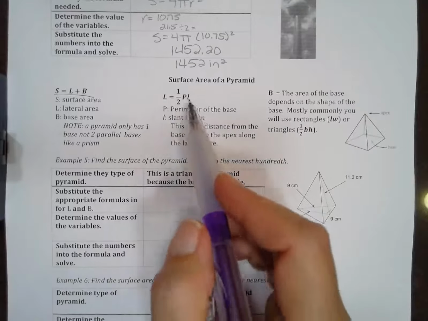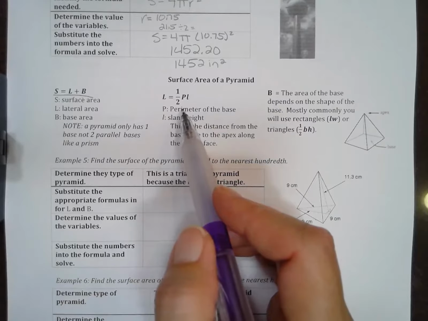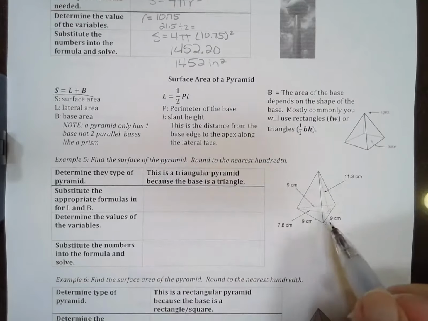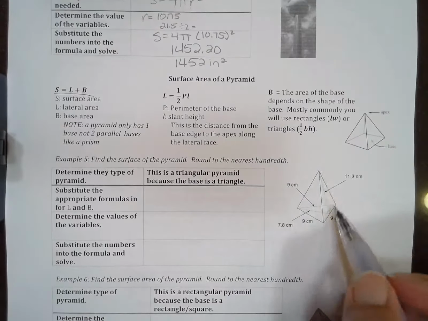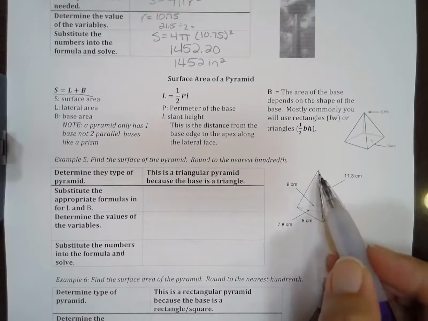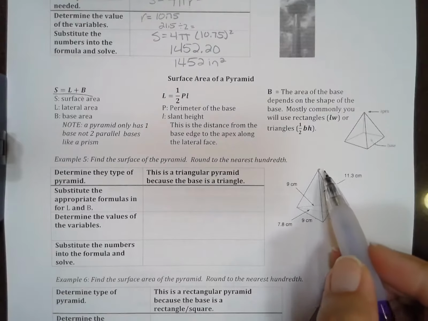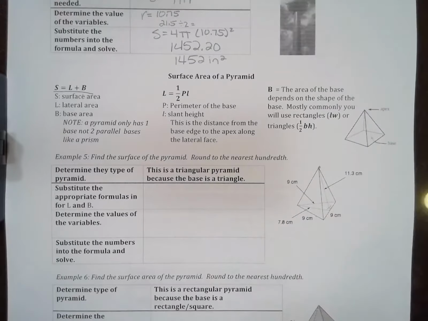And then we've got a different lateral area formula. The formula for the lateral area of a pyramid is a little bit different too, because those sides don't all just come up and connect to another base. They come up to an apex, a point at the very top. Or if your pyramid's flipped upside down, they come to a point at the very bottom. The key is they all come together at the apex.